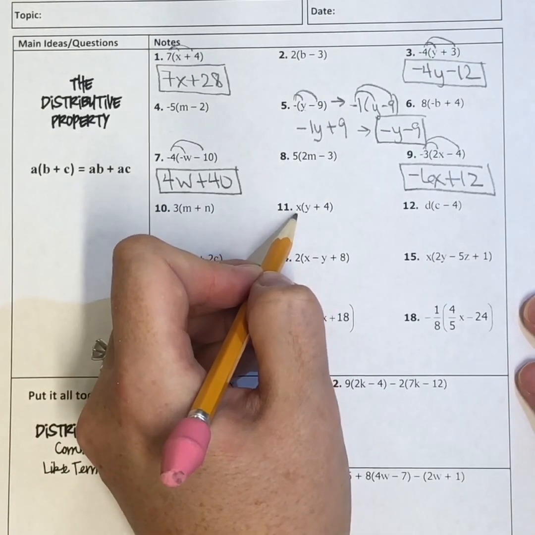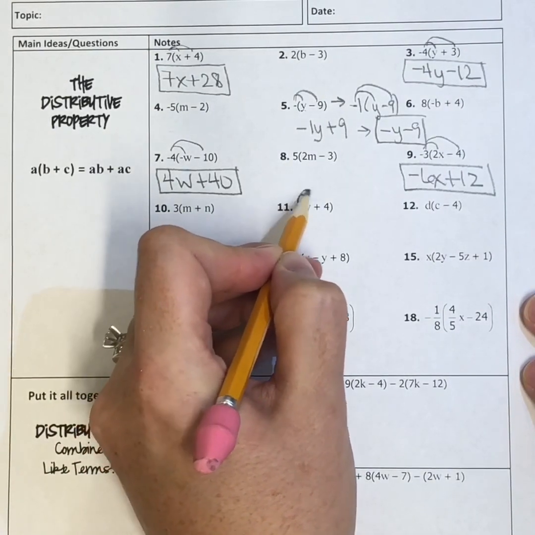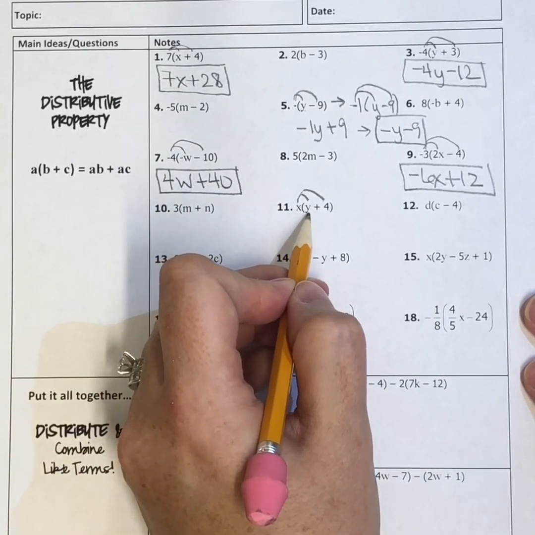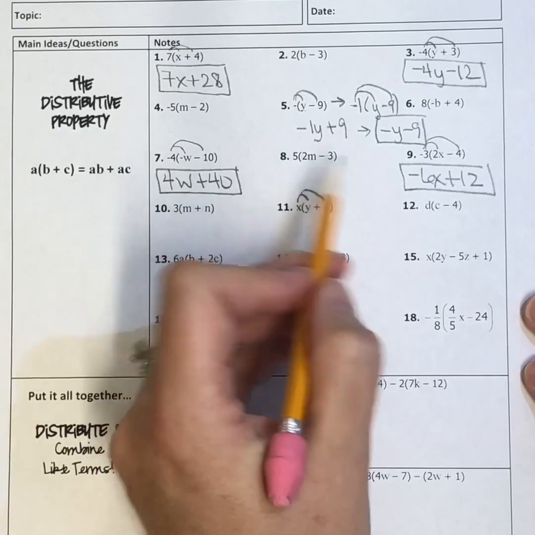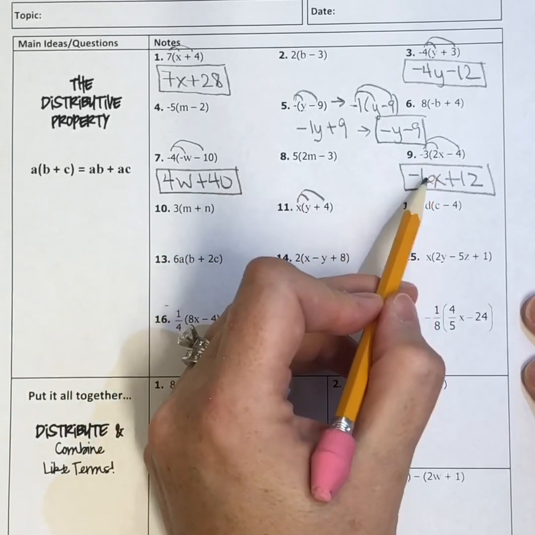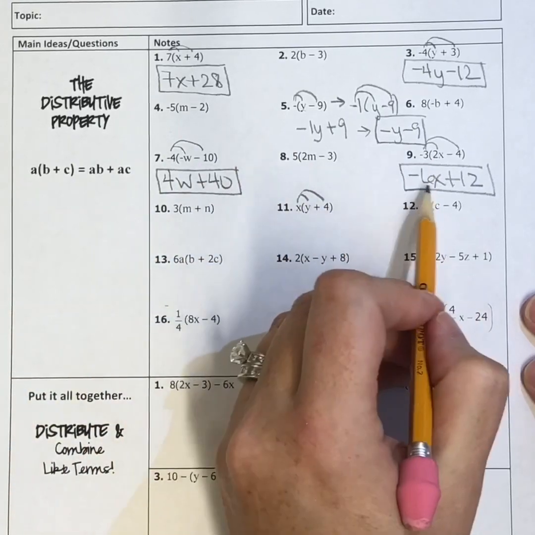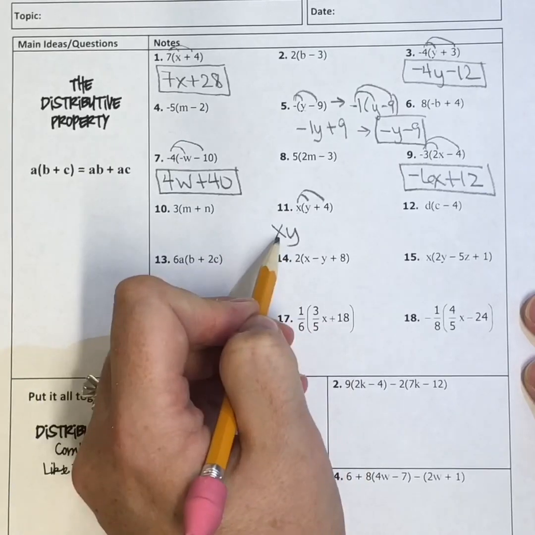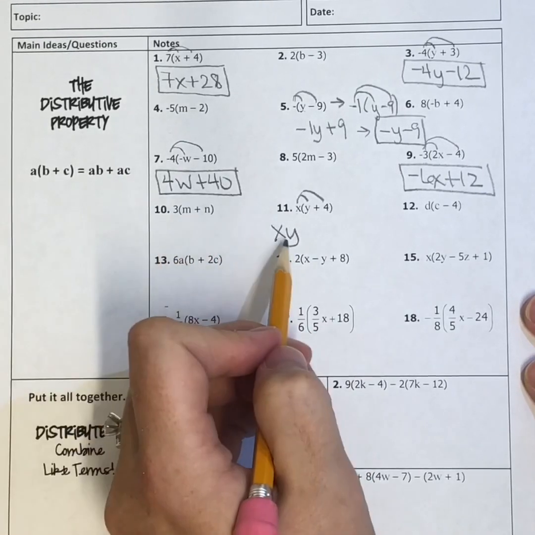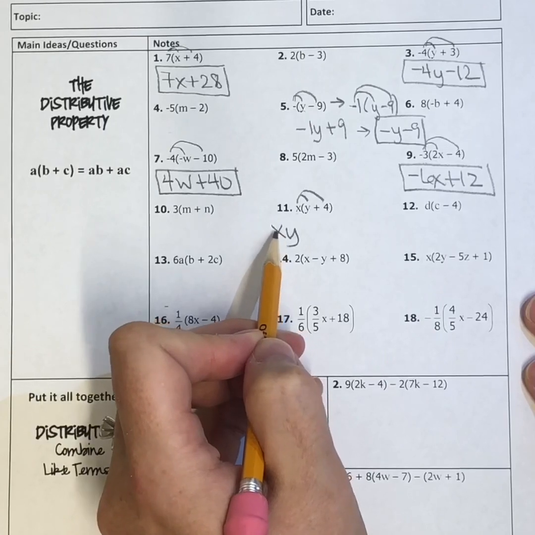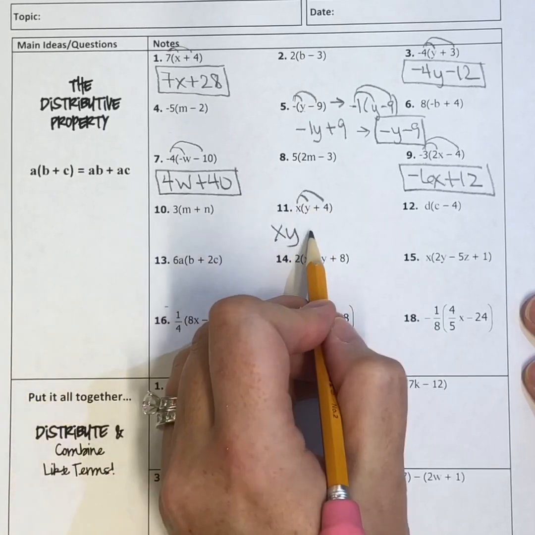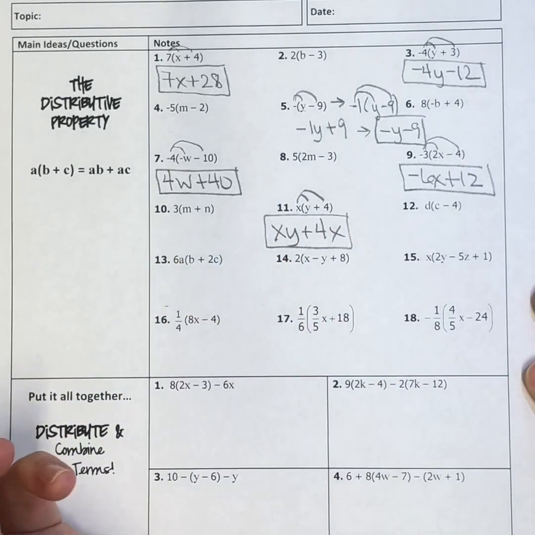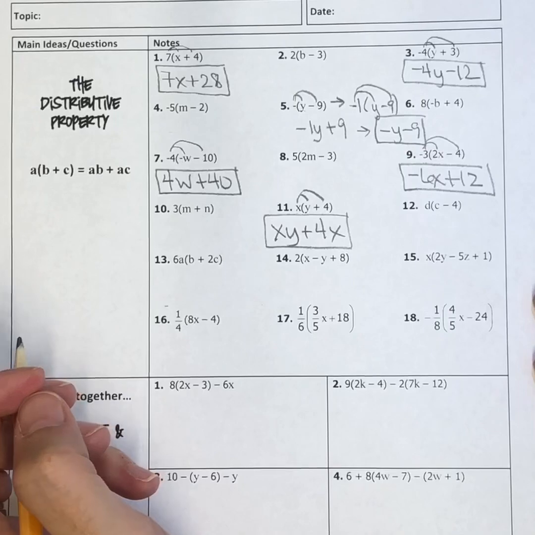So we can also distribute variables, not just numerical values or integers. So x times y, well, just like negative 3 times 2x, we multiply the coefficients. Anything next to each other means multiplication, so the x times y we just write as xy. And we know by the symbolism in math for algebra that this means multiplication. And x times 4 we just write as plus 4x. And there's no like terms, so we keep them as our final answer.